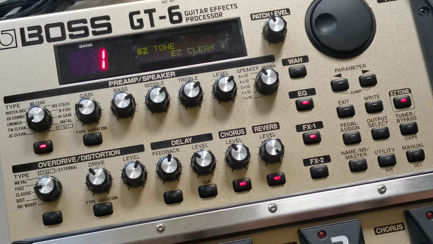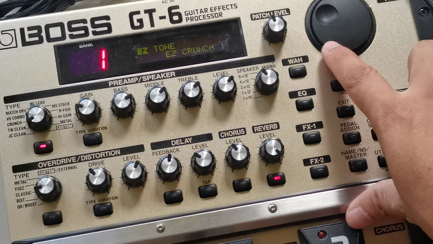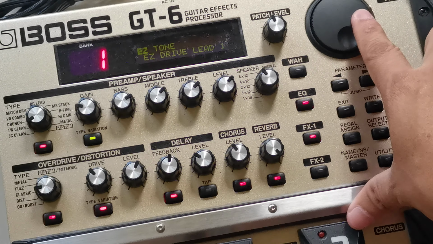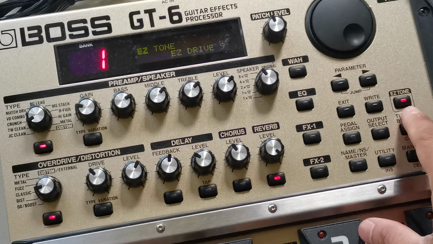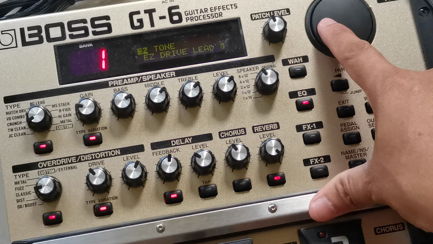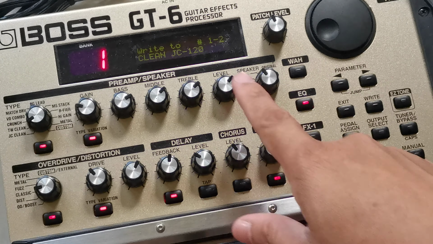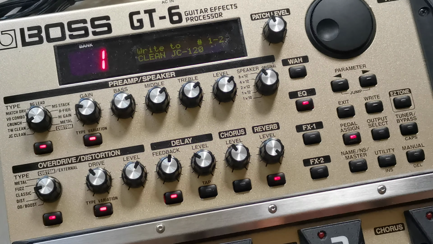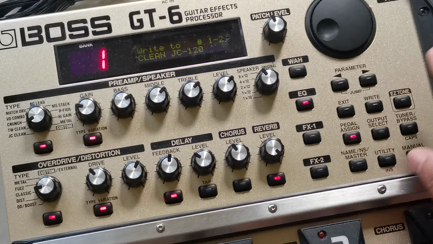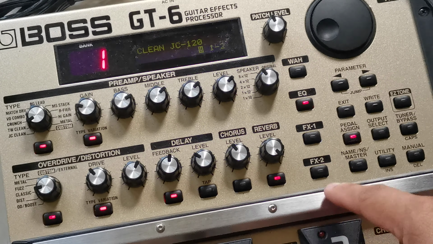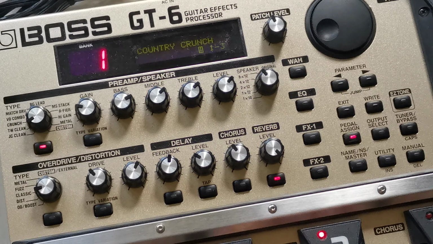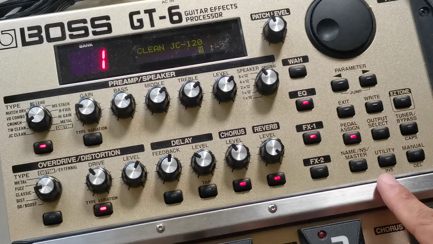Clean 4. Clean 5, branch, and so on. So if you want a tone from AC tone, just click which patch you want to put it in. So, what else?